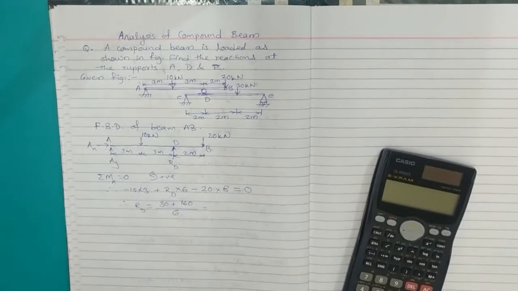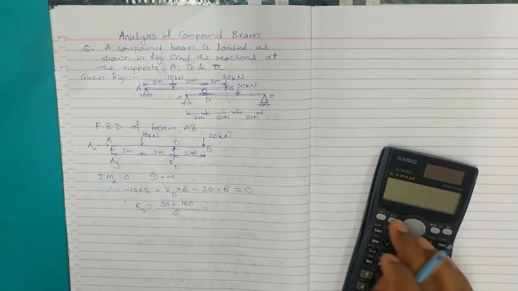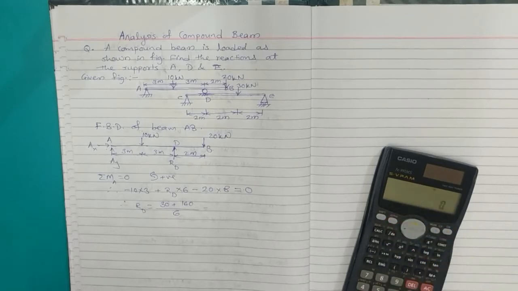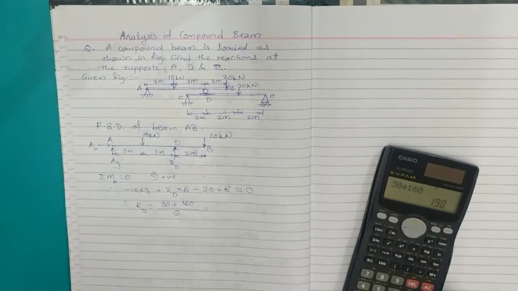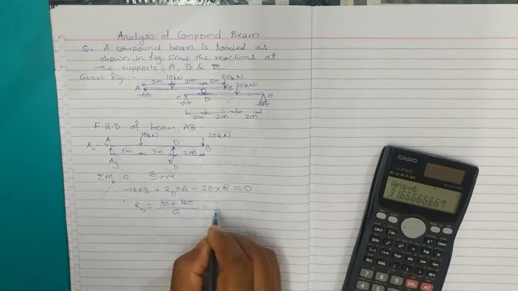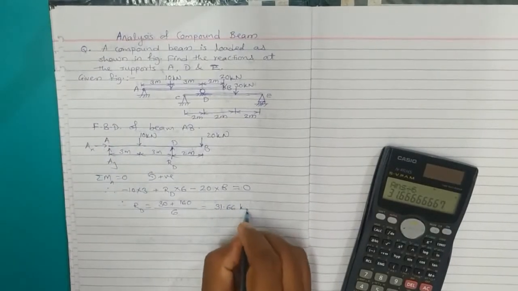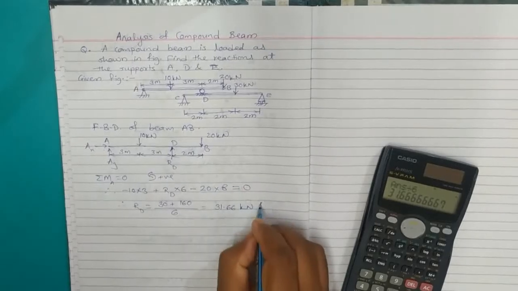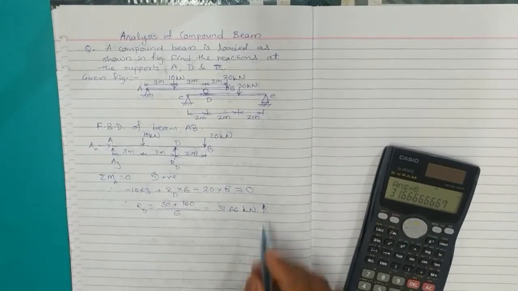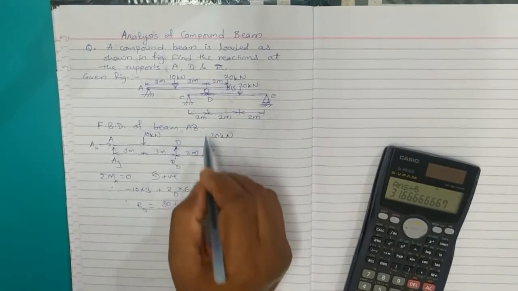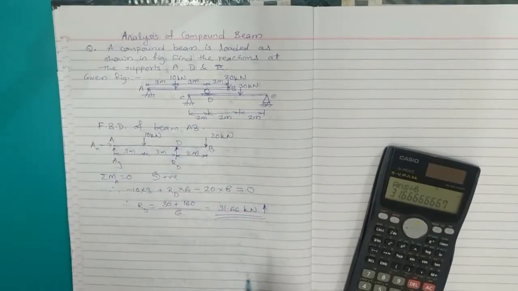That is 190 divided by 6, which comes out to 31.66 kilonewton, and RD is vertically upward. So that is the correct assumption that we made, that the roller reaction RD is going in the upward direction.